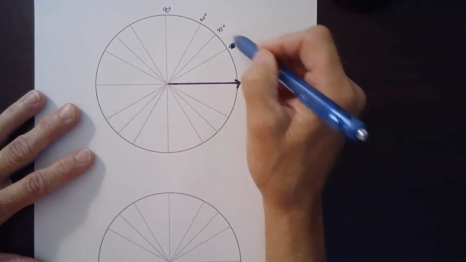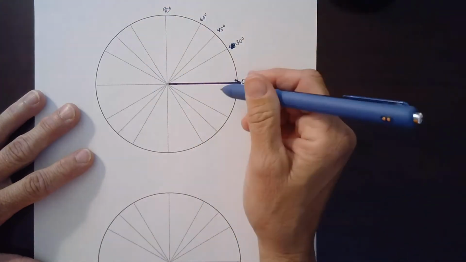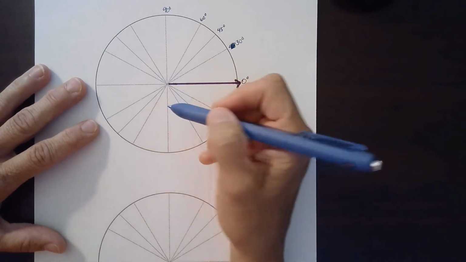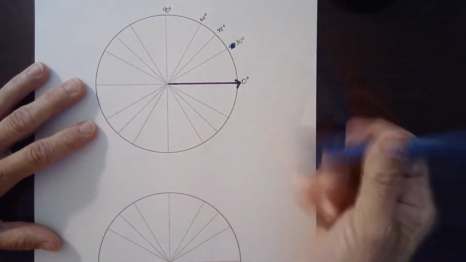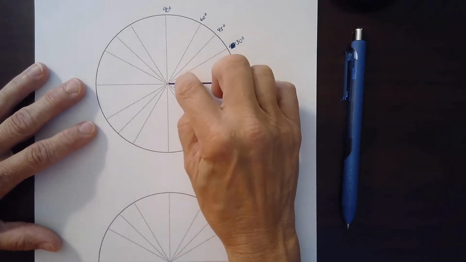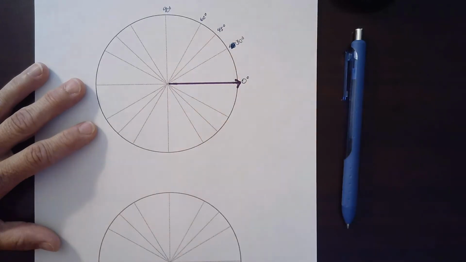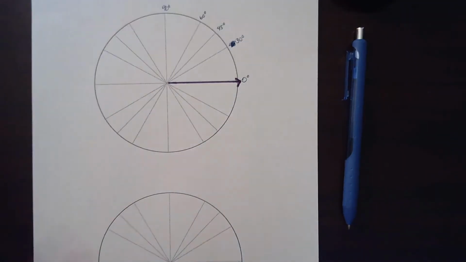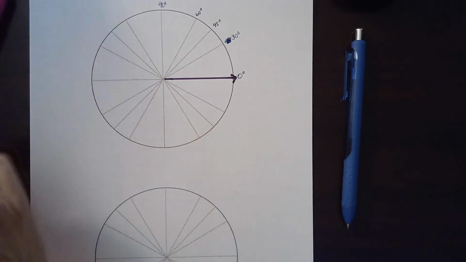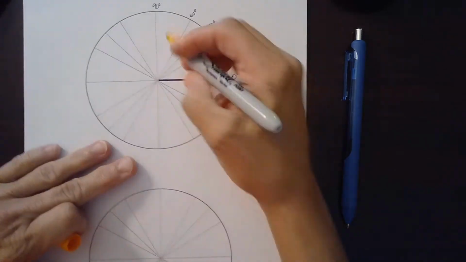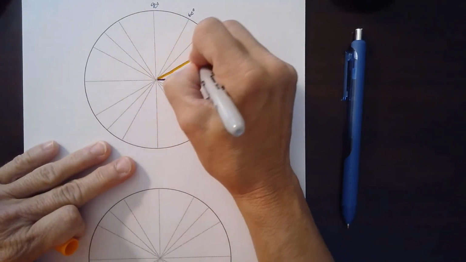Now, I'm writing all the angle measures outside the circle because if I tried to label them inside the circle, it would be really cluttered. So this angle is 30, the next one is 45, and so on. I'm going to label or draw this angle in another color.